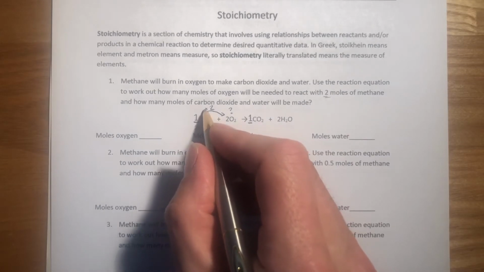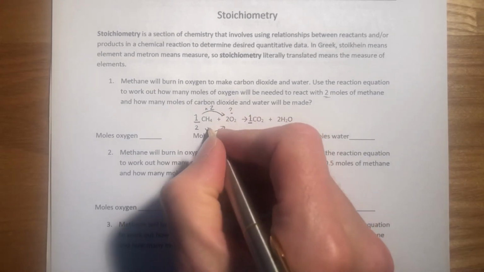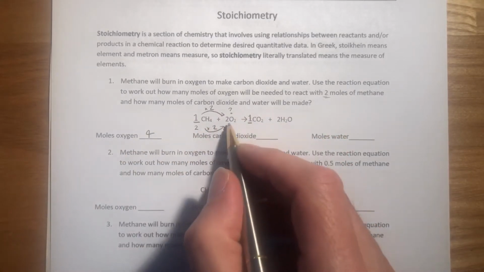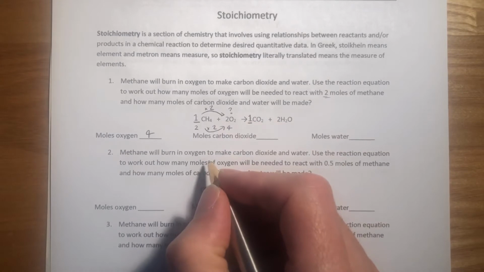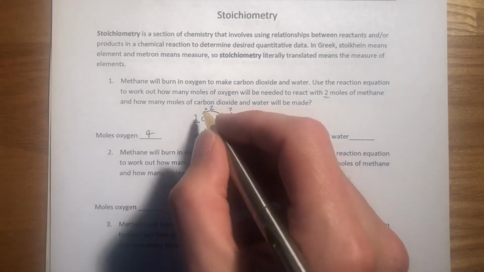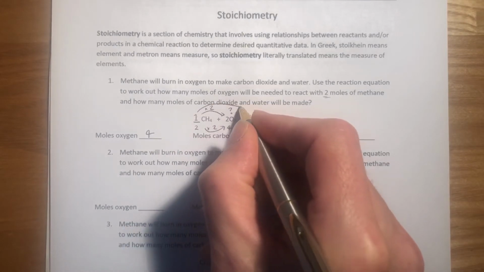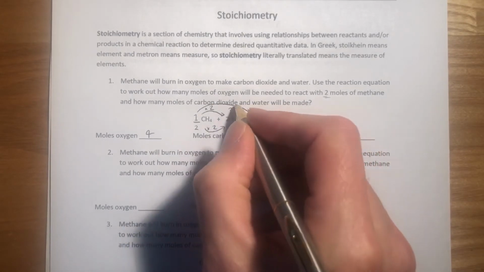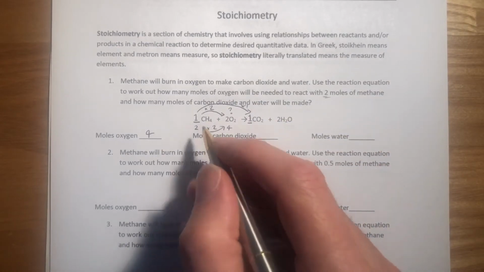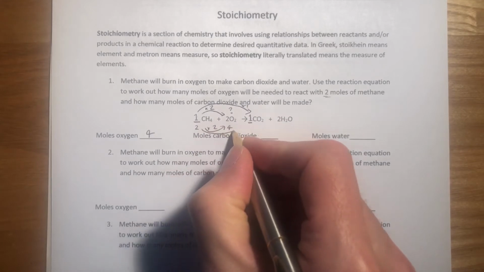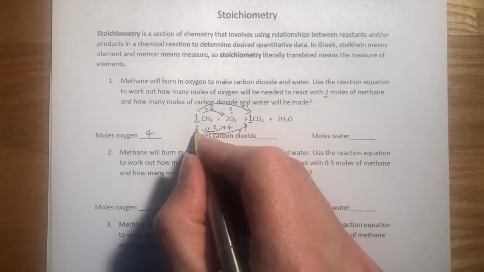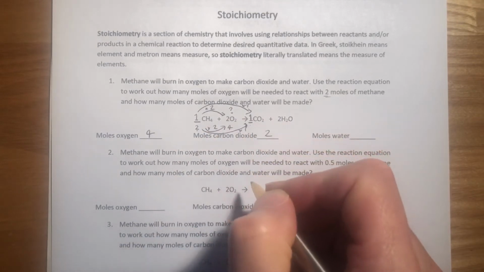Well, for 1, we had to multiply by 2 to get to 2, so we're going to have to multiply this one by 2 as well. 2 times 2 is going to be 4, so that's going to be 4 moles of oxygen. Okay, so 1 mole of methane makes 1 mole of carbon dioxide. To get from there to there, we had to multiply by 1 because it's the same. So if we start with 2 moles of methane, to get to the carbon dioxide we're going to multiply by 1 as well. So that's going to be 2 makes 2. 2 moles of carbon dioxide.